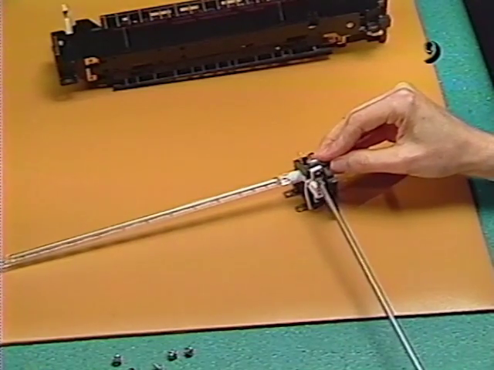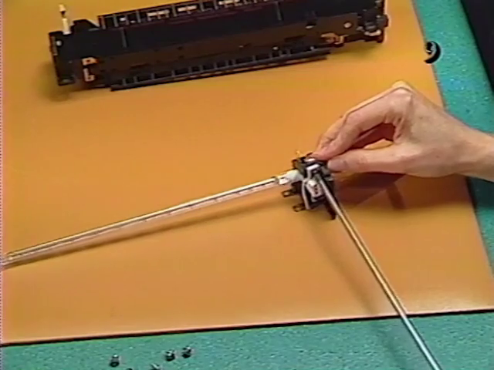Remove the two black screws that fasten connector J501 to the left connector holder.